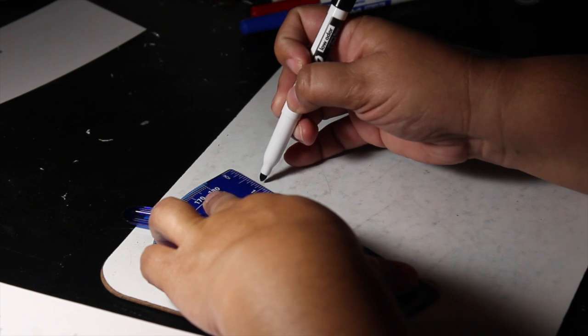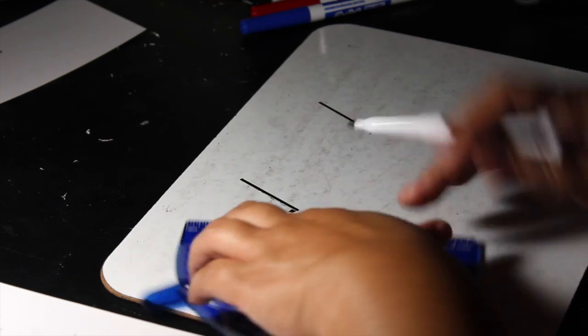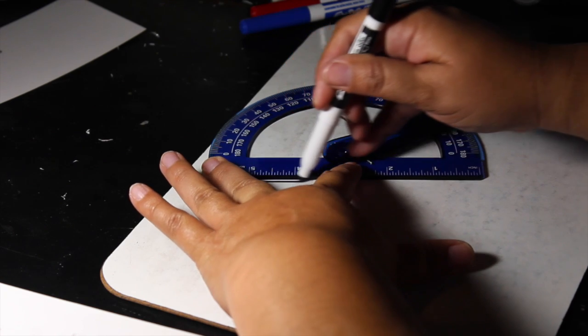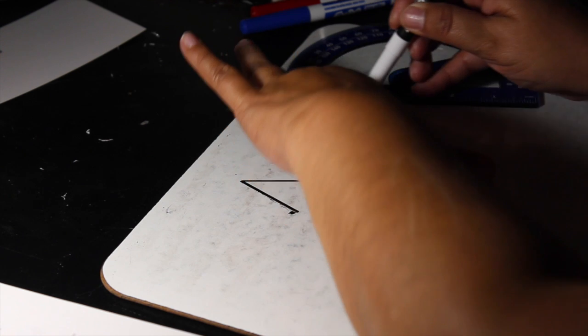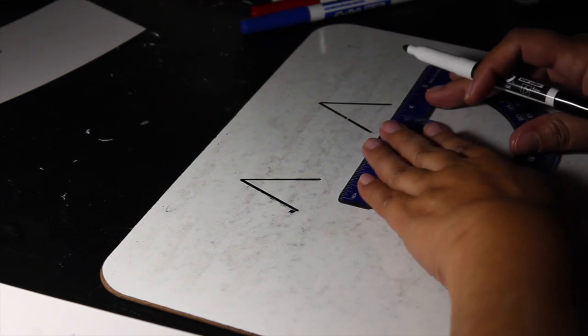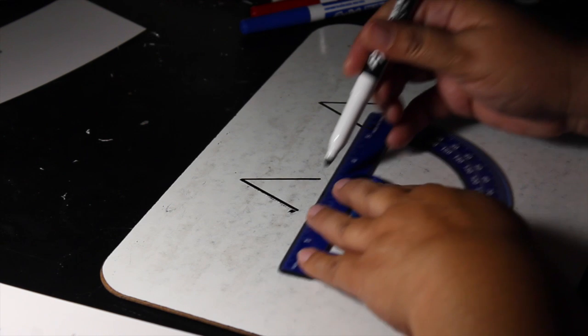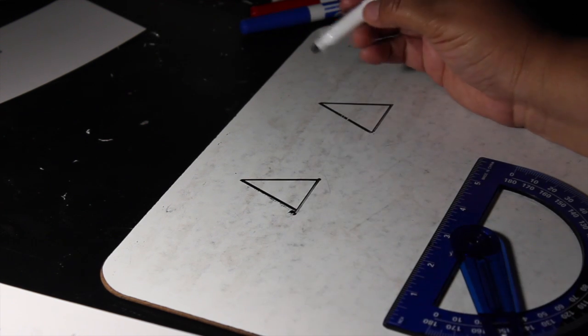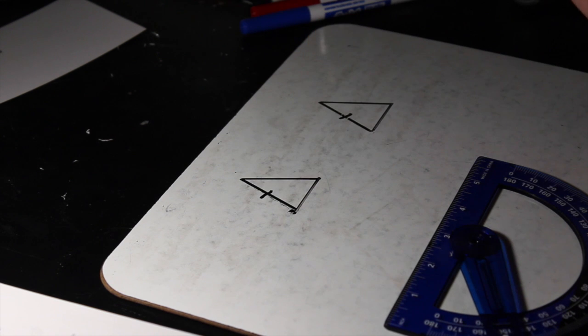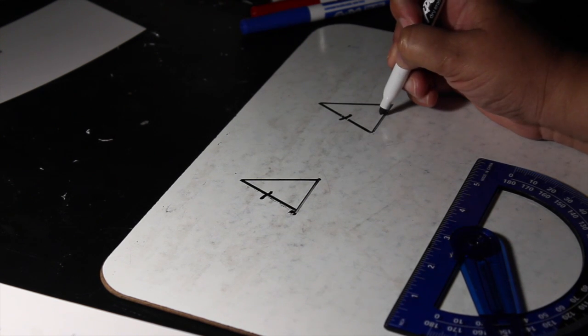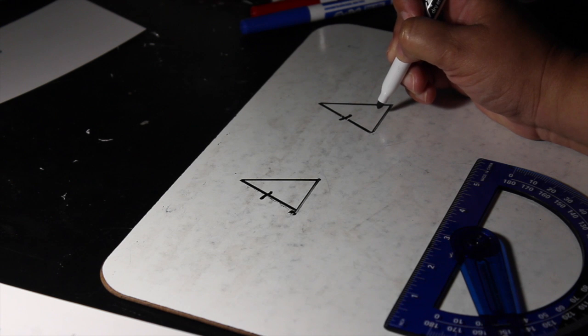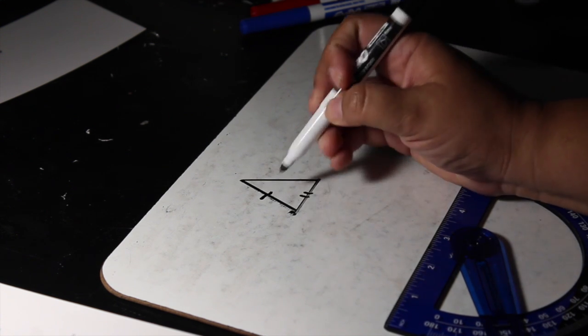And I will recreate it on here so that you can see. It's two triangles. So we have two triangles, and we have this tick mark here, so these two sides are congruent.